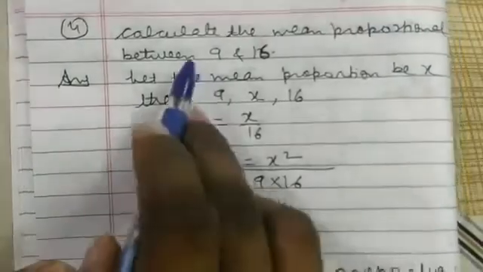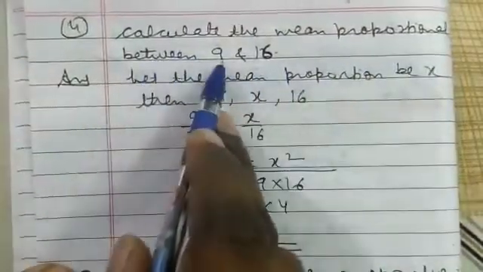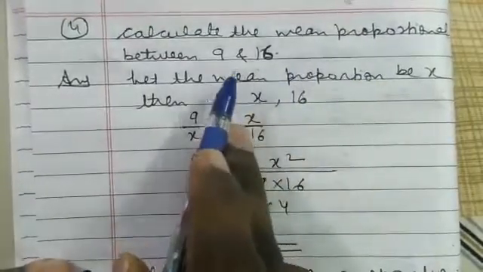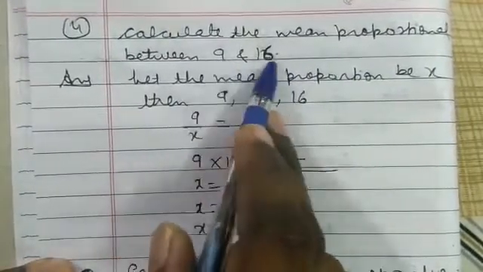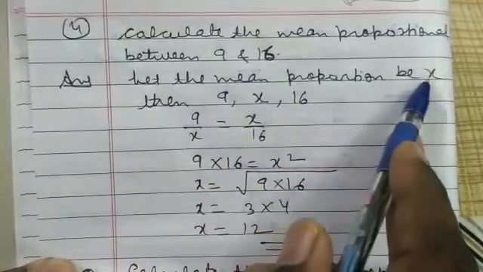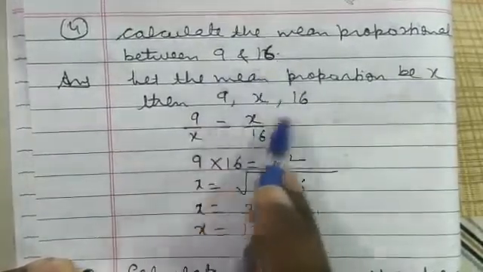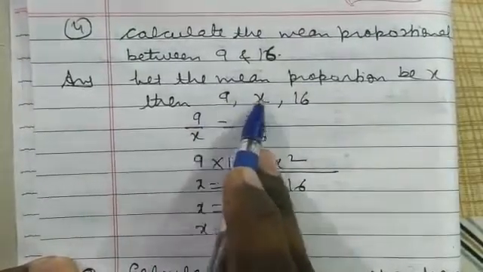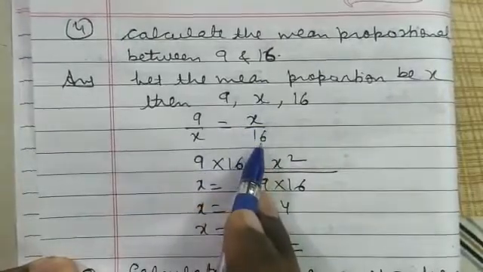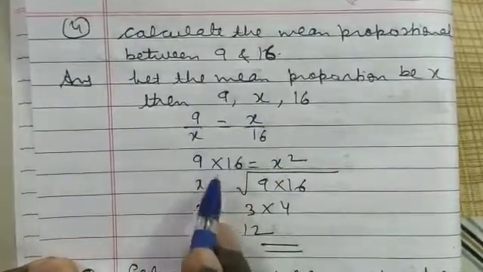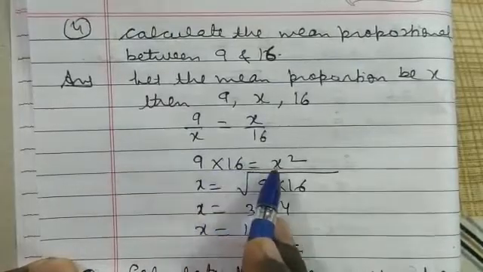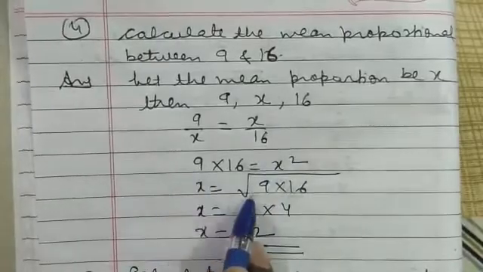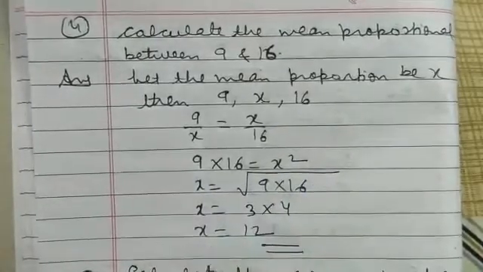I am taking another one. Calculate the mean proportional between 9 and 16. If the mean proportional is asked, it means you have to calculate the middle term. Here only two terms are there, so you will assume the mean proportional to be x and put it in the middle of these two given terms. Again by the same method, by continued proportion, you will solve 9 is to x equals x upon 16. On cross multiplying you will get 9 multiplied by 16 equals x square. To calculate x, you will remove this square and shift it to the other side as a square root. Solve it and you will get x.